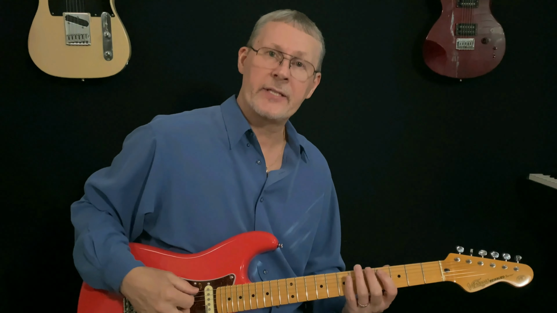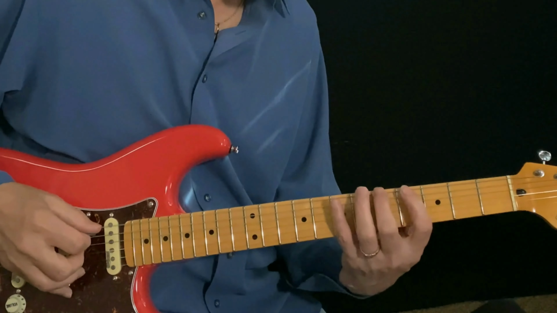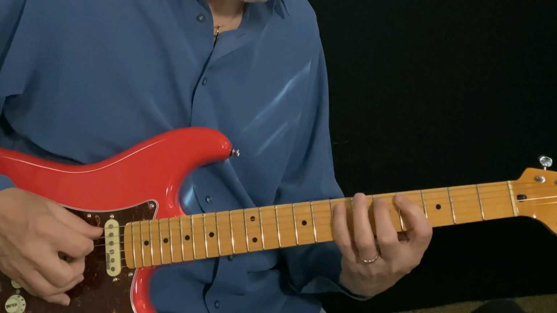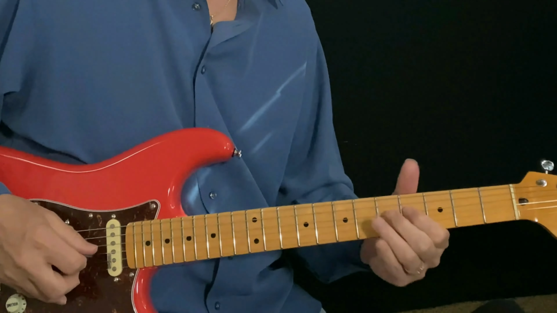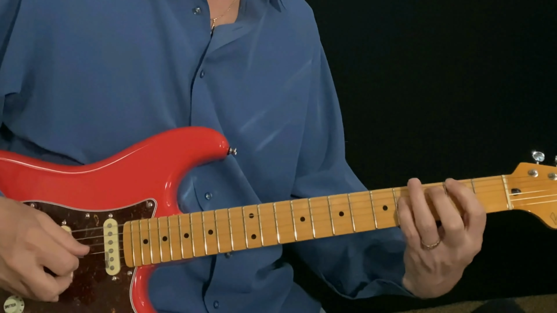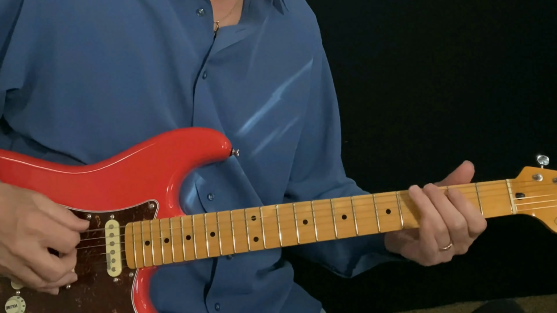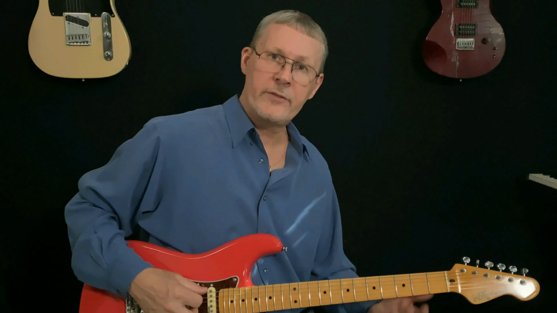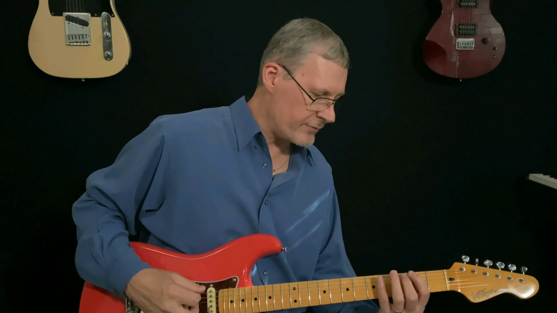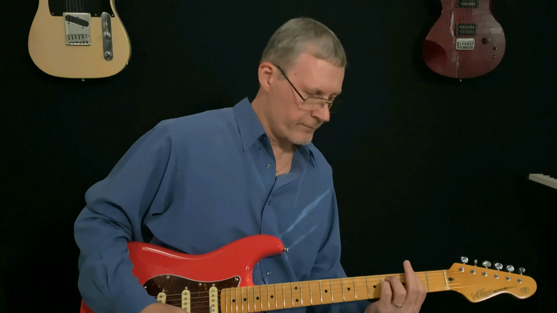Now let's look at our 6th chord or triad. So 1, 2, 3, 4, 5, 6. So it's going to be this F sharp right here. And once again, we're going to start here. We're going to walk up 1, 2, 3 frets. So this triad consists of F sharp, A, and C sharp. Once again, F sharp minor.